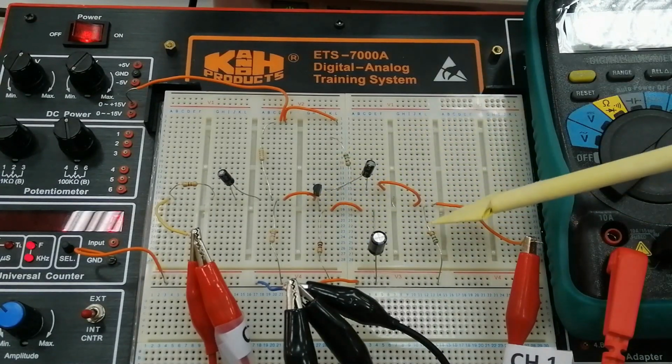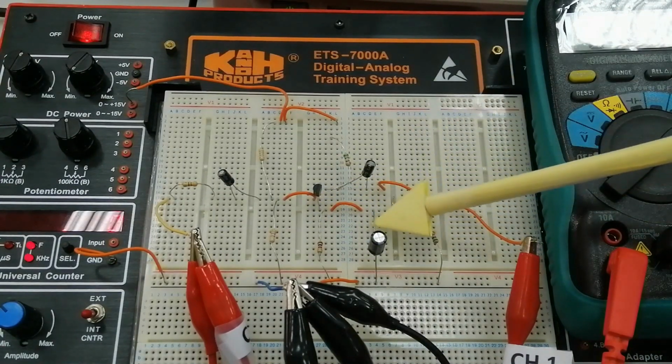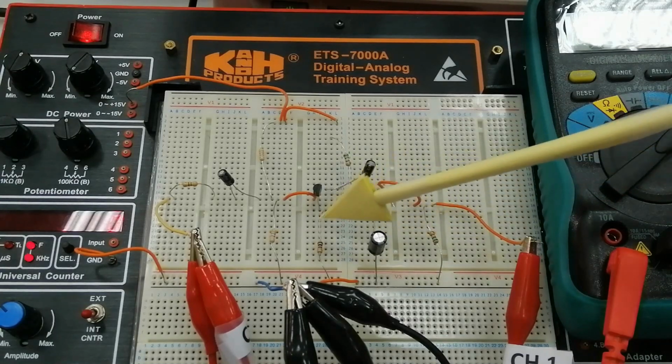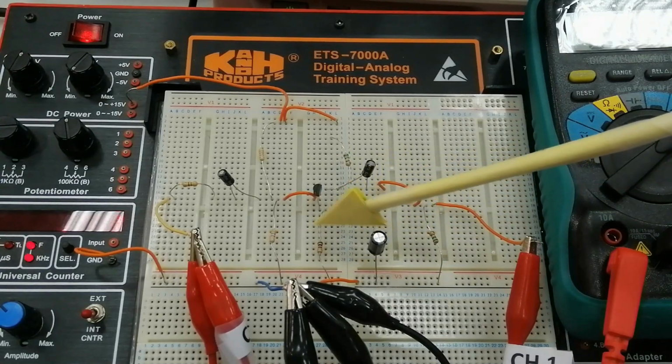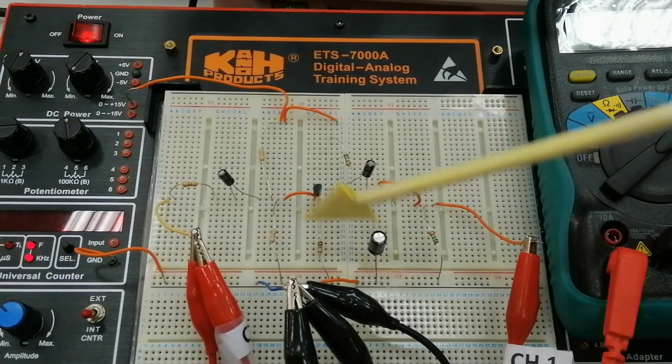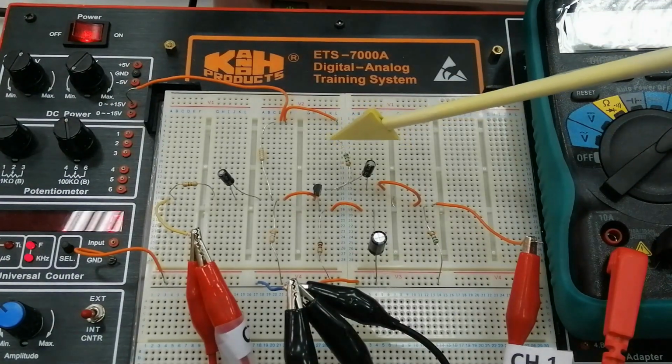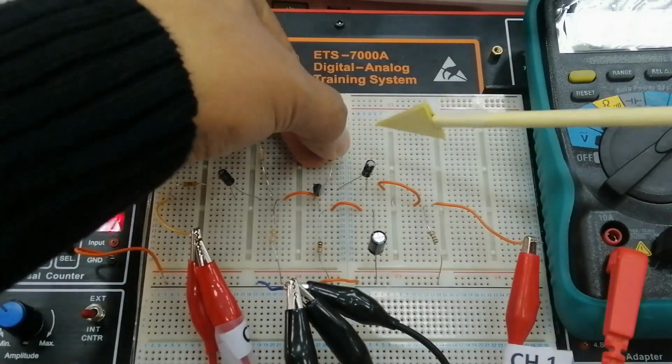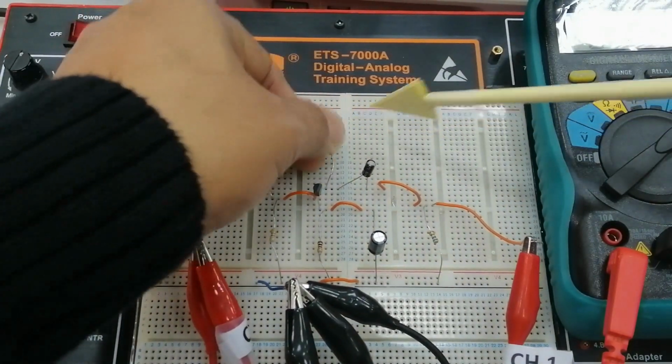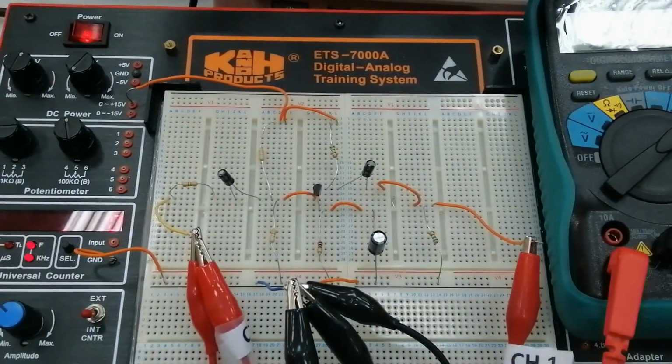Our load here is 5.6K. This is the 100 micro capacitor, and 1K here is the emitter resistance, and the collector resistance is 5.6K.